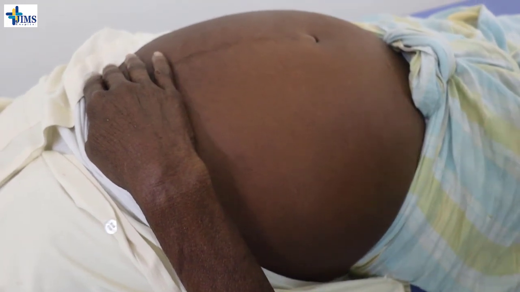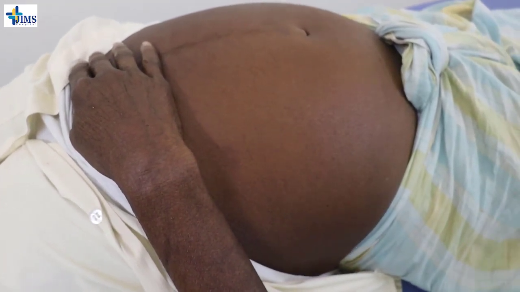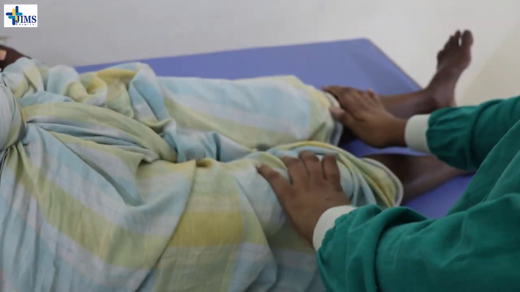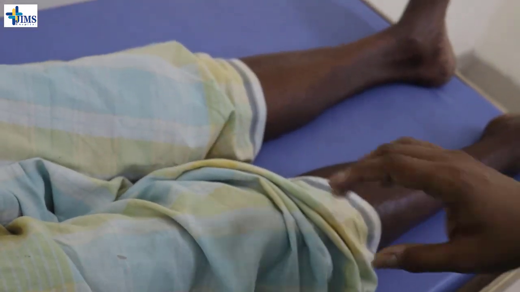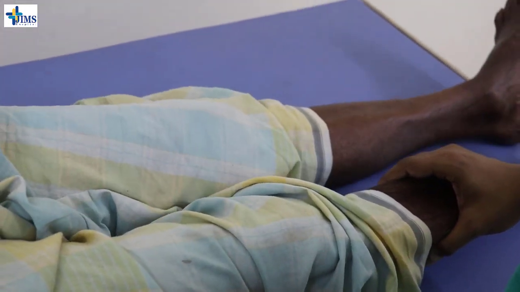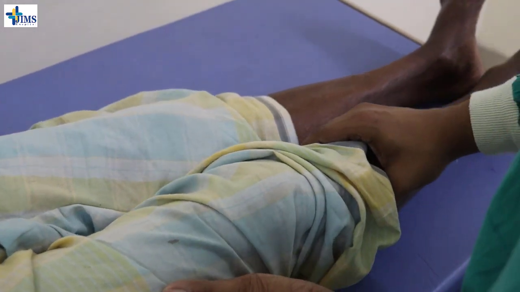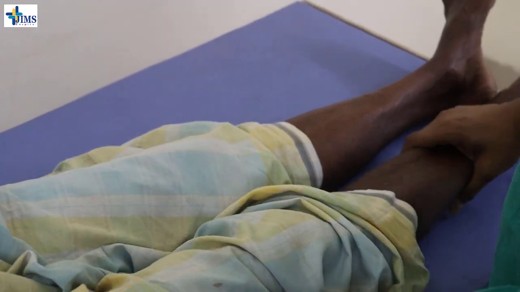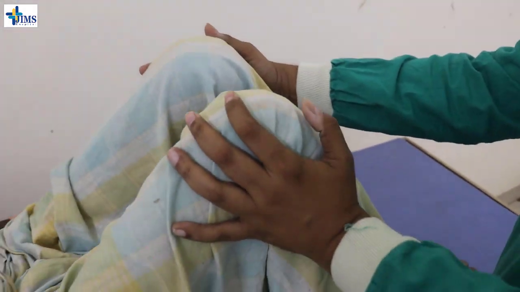When you are told to palpate the liver, you should tell the patient to flex both his knee joints, so the abdominal muscle is relaxed.